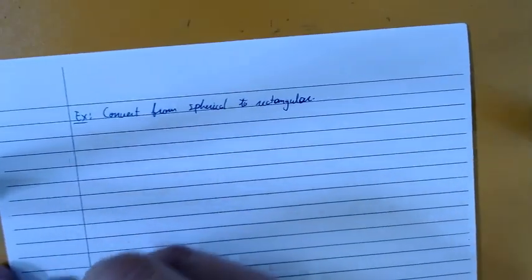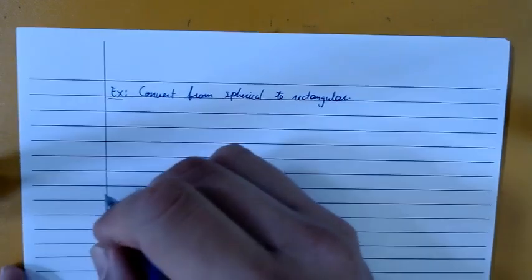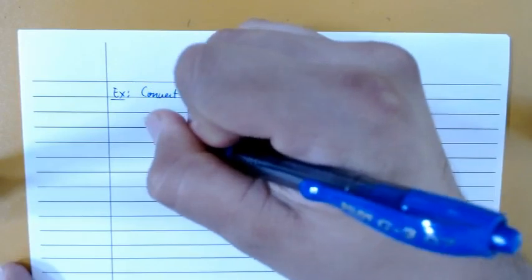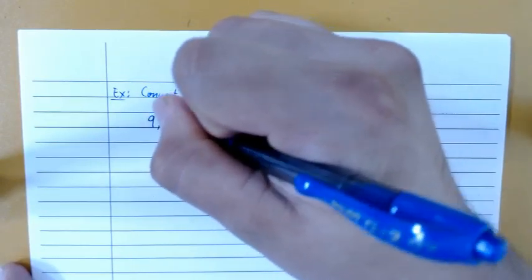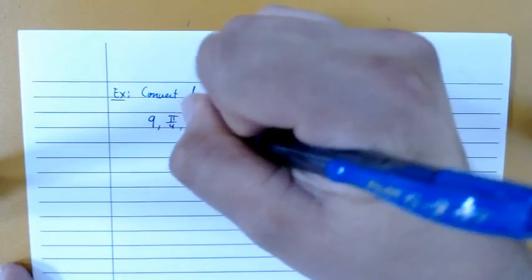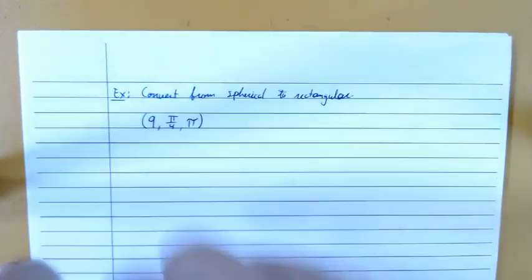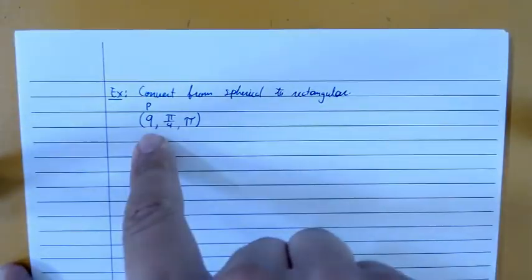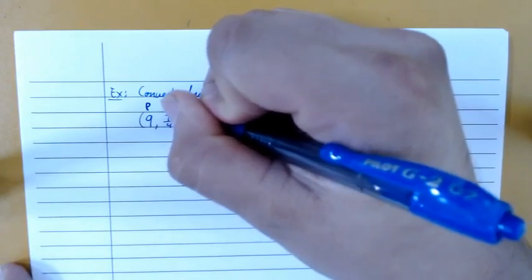And as always, we're going to start off with a point, and then we'll look at an equation as well. A spherical coordinate would be something like 9, pi over 4, pi. Remember that by convention, this first one is rho, so it's the only one that's a distance. And then these are going to be theta and phi: rho, theta, phi.